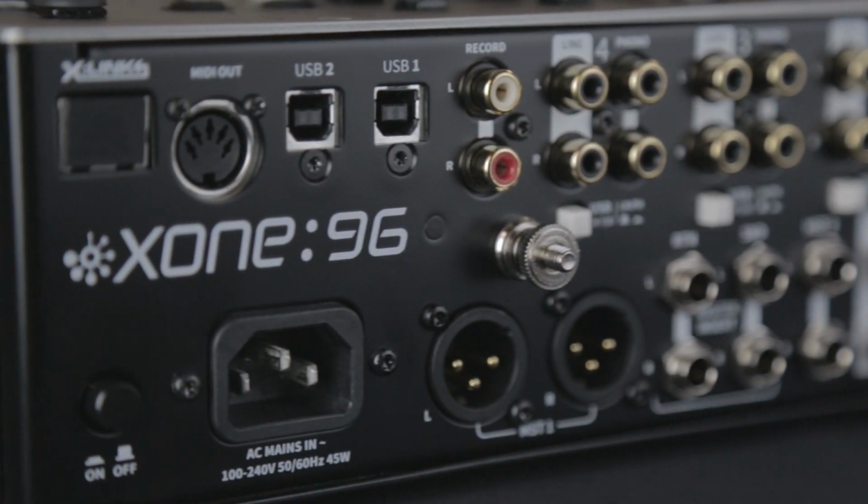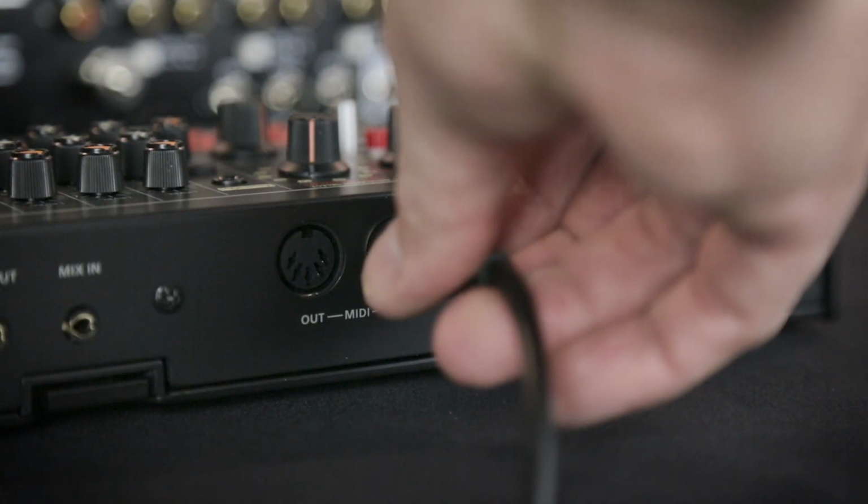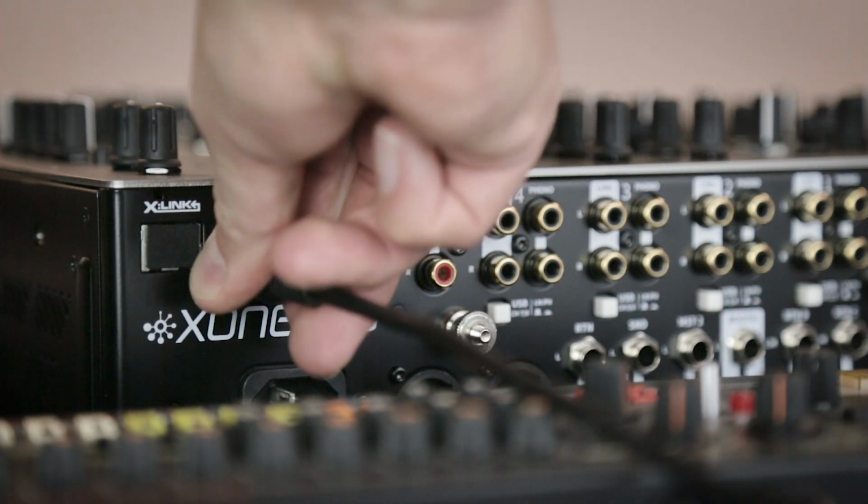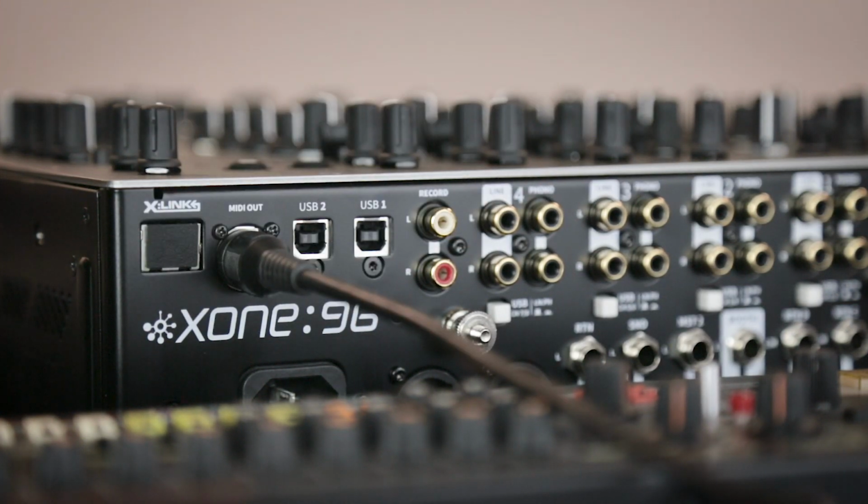The 96 also comes equipped with a 5-pin MIDI DIN port. This port will send out any MIDI data from both the mixer itself and any computer connected via USB cable. This is great for sending out MIDI clock and notes to external drum machines or synthesizers, such as this boutique Roland TR-08. Simply connect a 5-pin MIDI cable to your device's MIDI in port, and the other end of the cable to the 96 MIDI port.